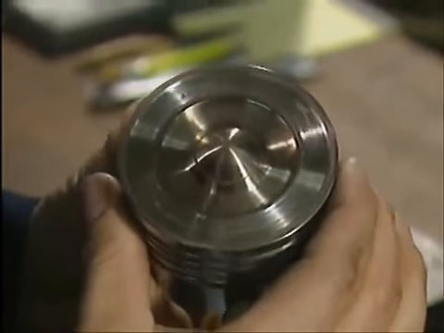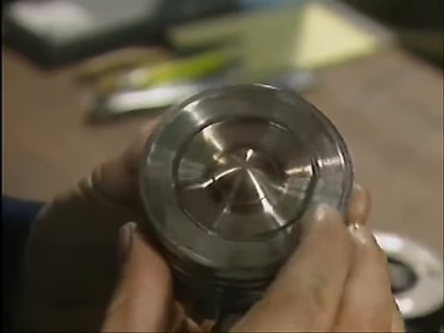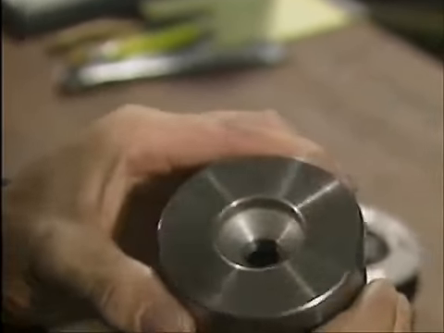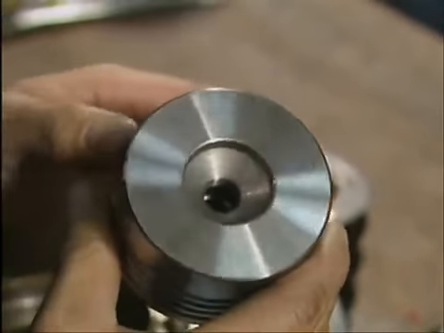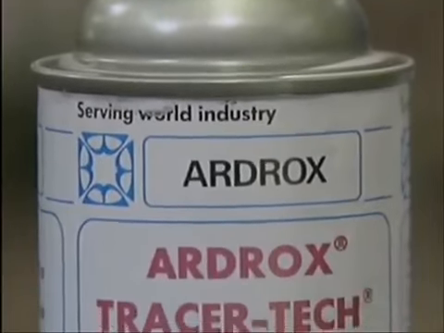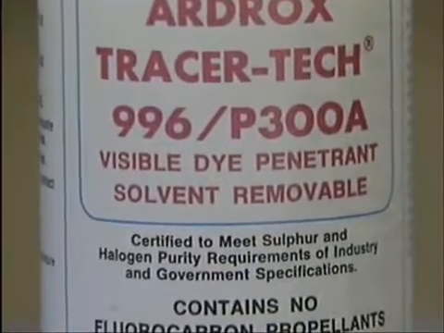We'll look at the disc first. Check it carefully for cracks. Even the smallest crack can rapidly become large enough to allow a valve to leak. A disc that's cracked must be replaced. Dye penetrant testing is one way to locate surface cracks and flaws in the disc and other valve parts.